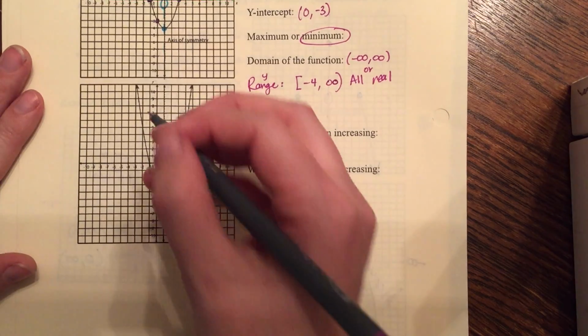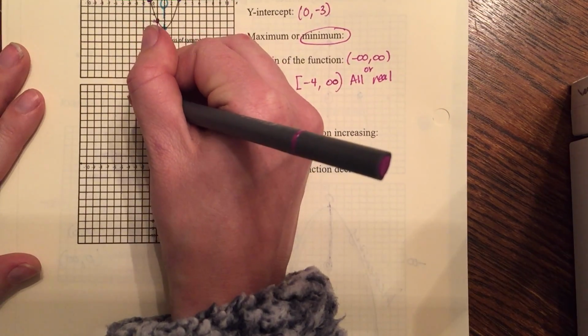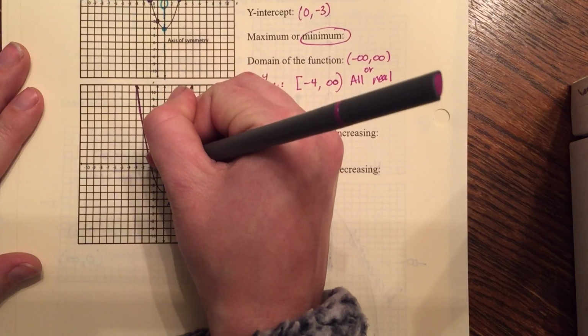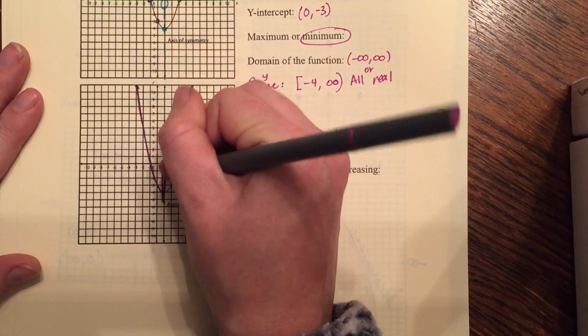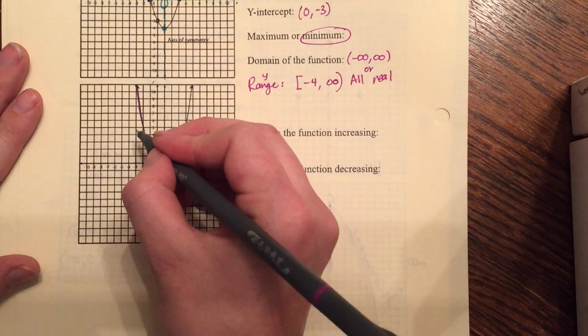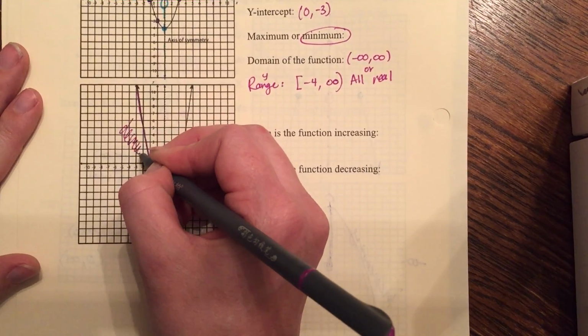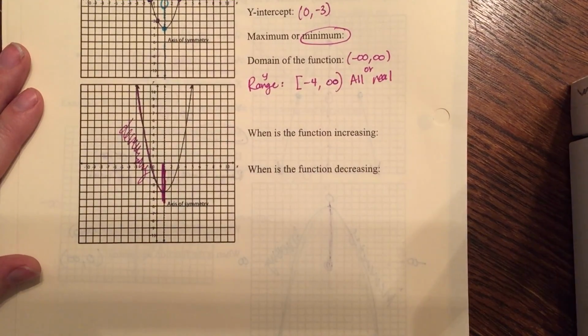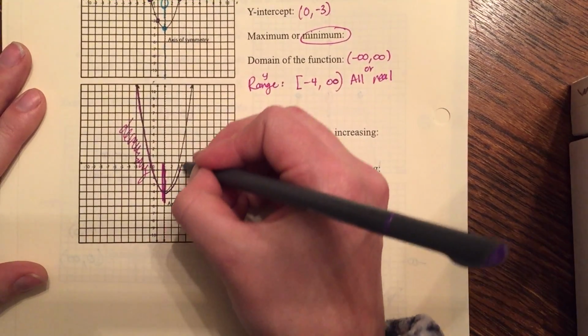Increasing and decreasing, I start on the left of my graph and draw. It's going down until it hits that line of symmetry. Decreasing, then it starts to go back up.